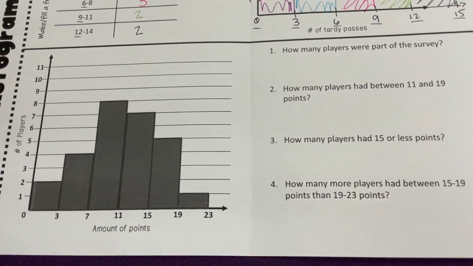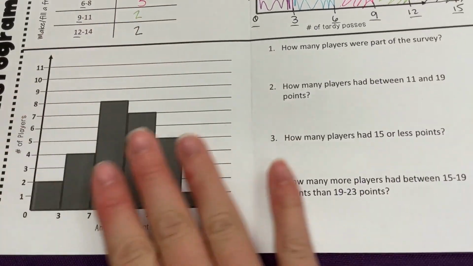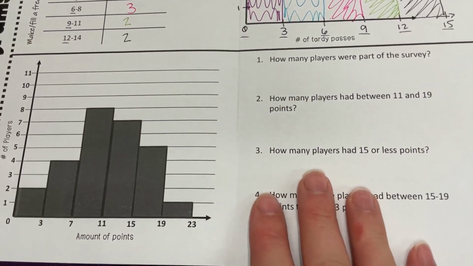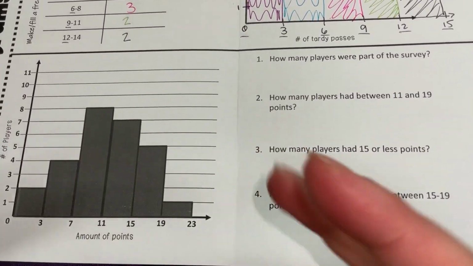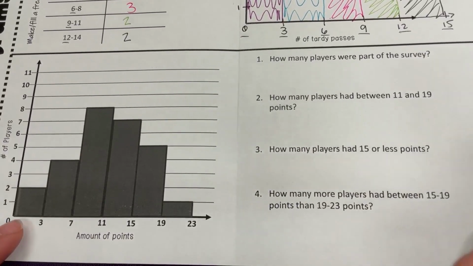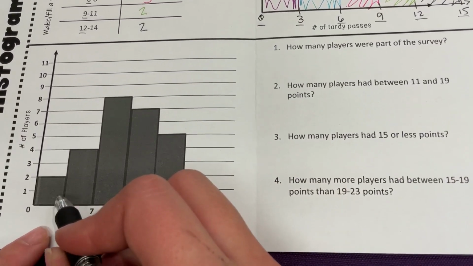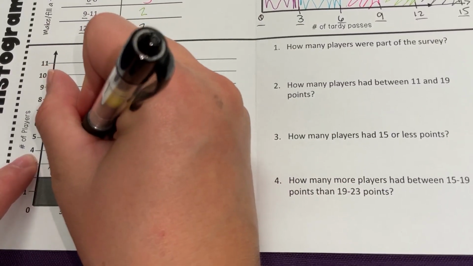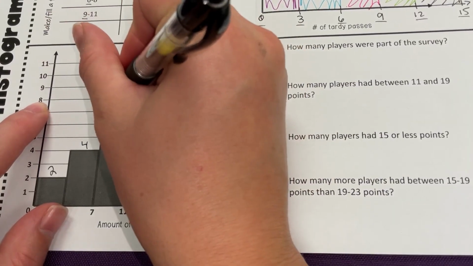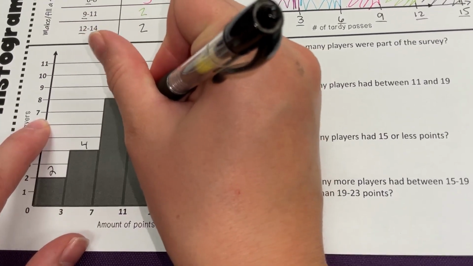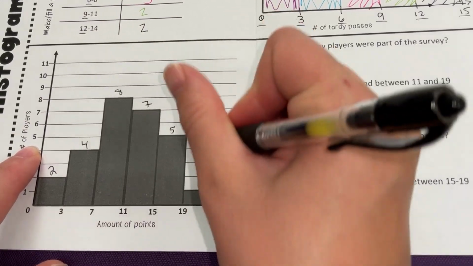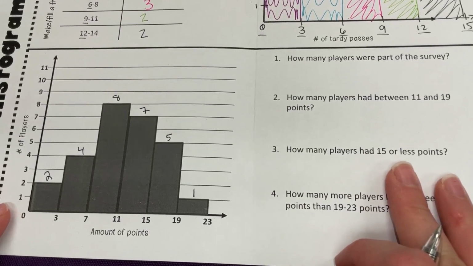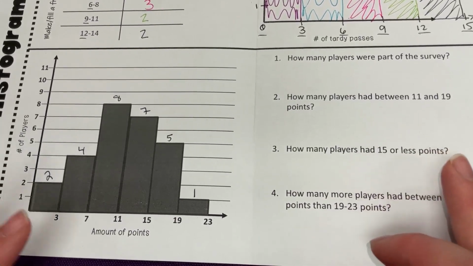Next up, we got reading histograms. So we have this histogram here. It says number of players and then the amount of points, right? What I like to do in these type of problems is write out how many we got. So in this bin right here, we have 2. In this bin right here, we have 4. This bin next, we have 8. This next bin, we have 7. This next bin, we have 5. And this last bin, we have 1, okay?